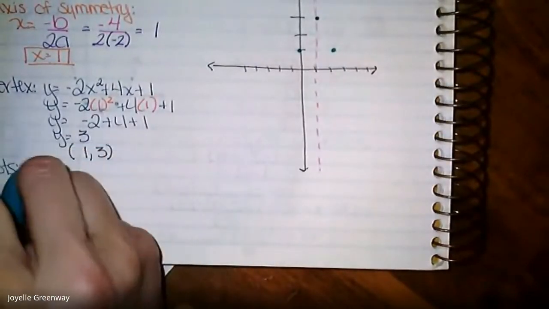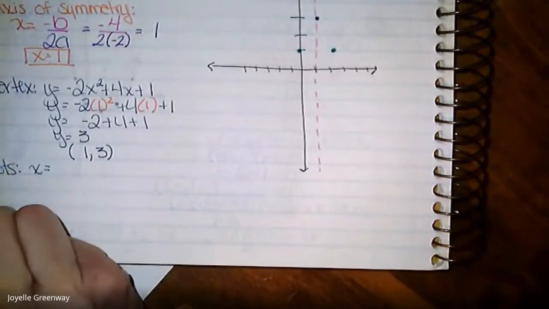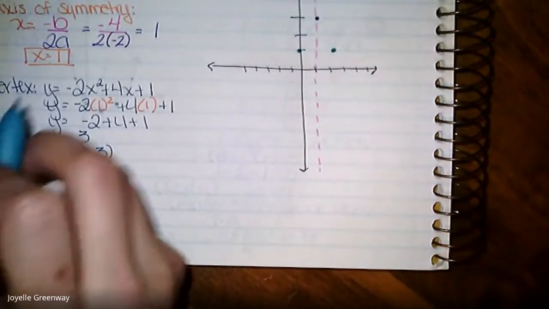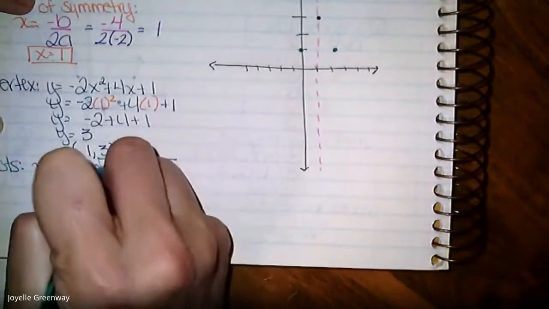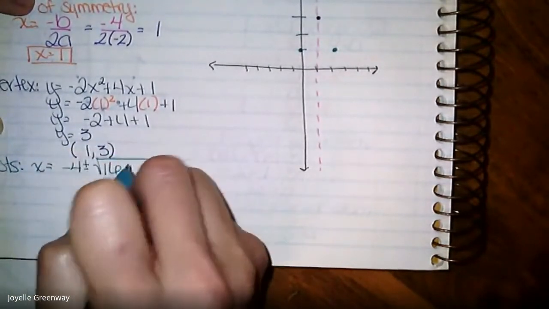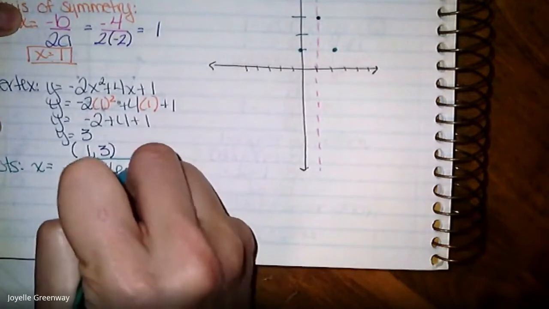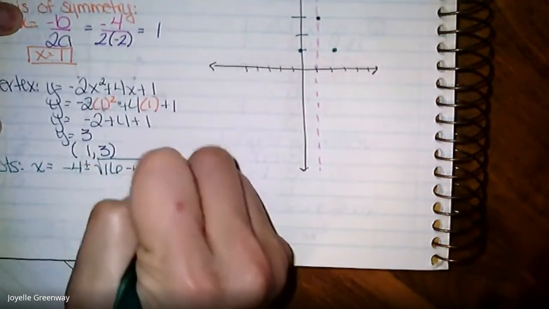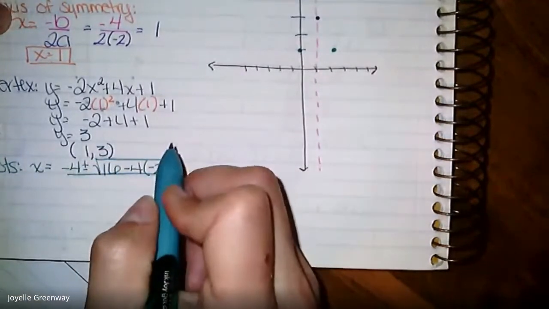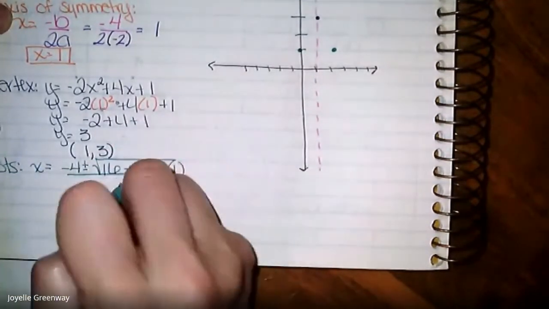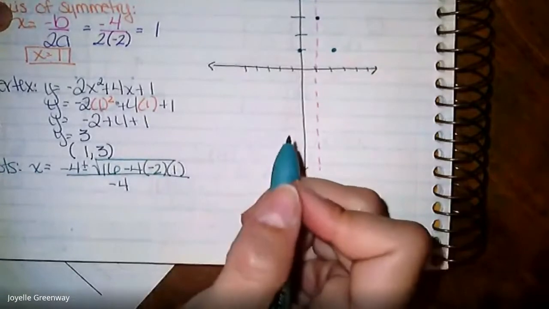So I have x is equal to -b, so -4 plus or minus the square root of b squared, which is 16, minus 4 times a times c over 2 times a over -4.